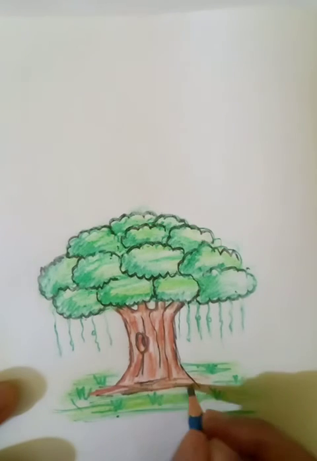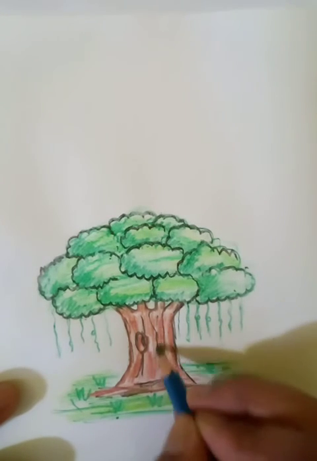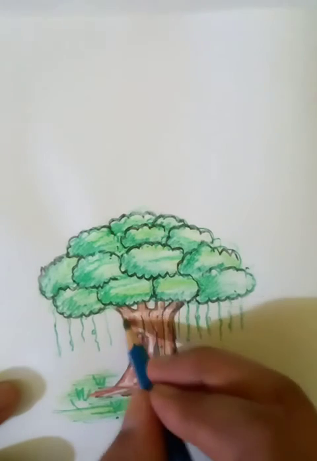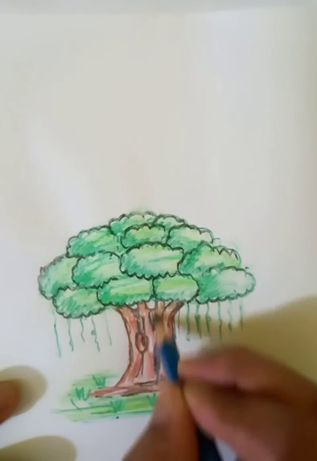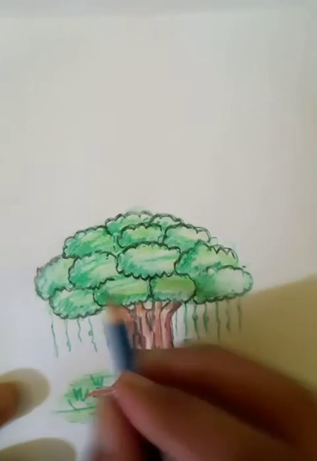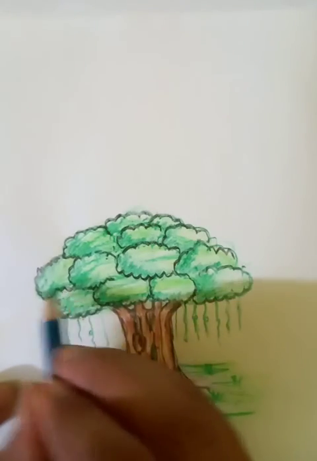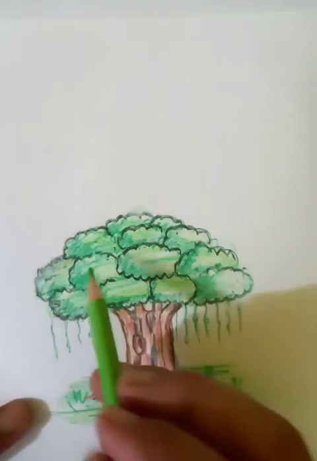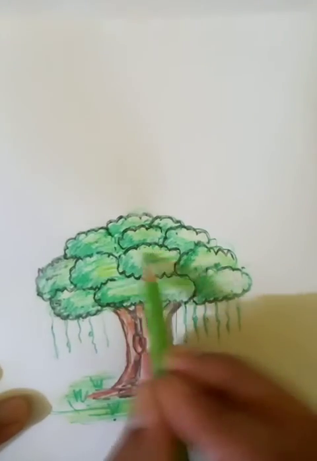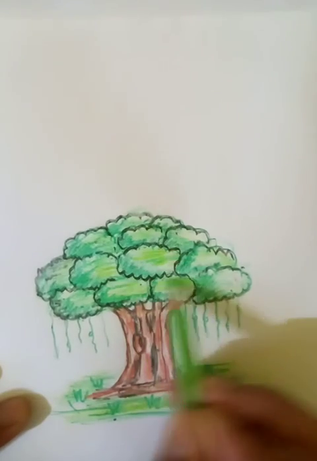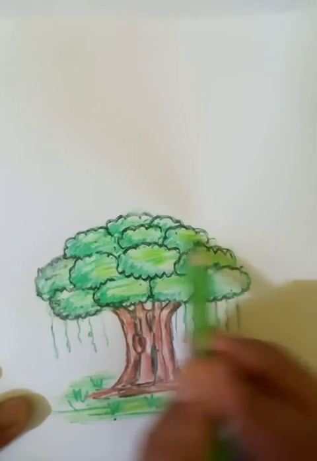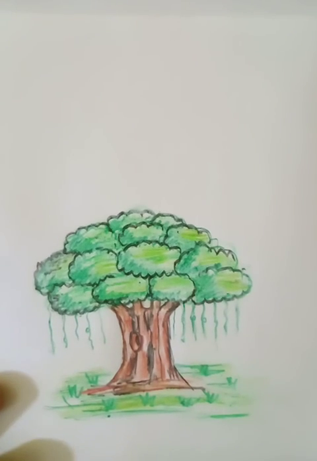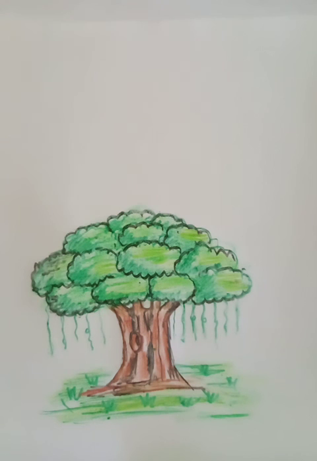We can put little shades in a few places for more elaboration. Let's put the lighter green color on this side. Alright, so this is the drawing of a banyan tree.